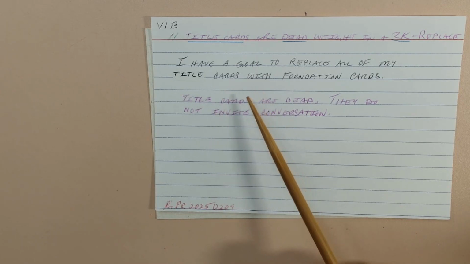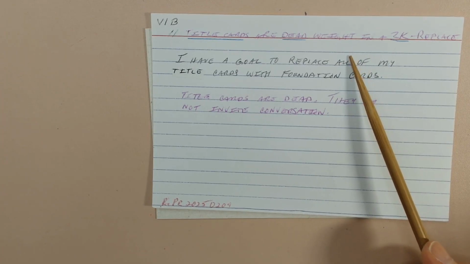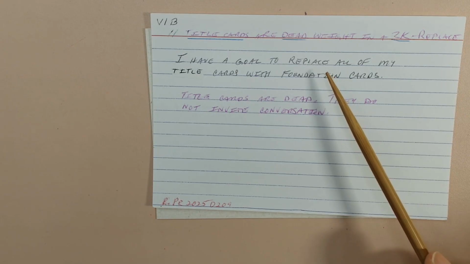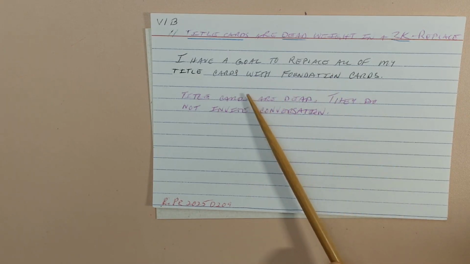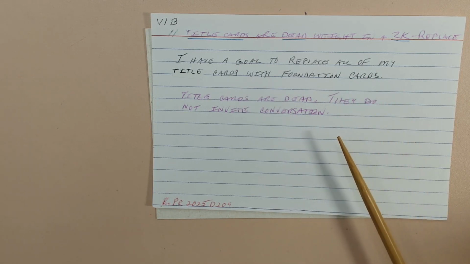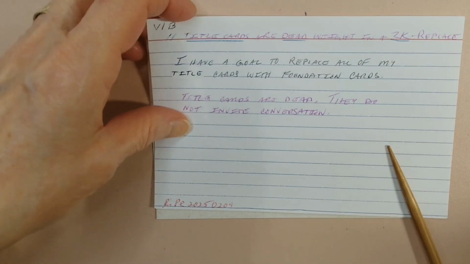Sometimes my goals are really big, and it's going to take me a long time to be able to complete the task. For example, this one is talking about title cards in my Zettelkasten. I've said many times how a tagline is so much more meaningful than a title card, and I have a long-range goal to one day replace all of my title cards with foundation cards. And I've broken that goal down into individual steps.